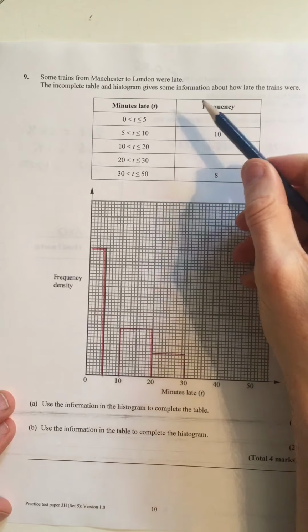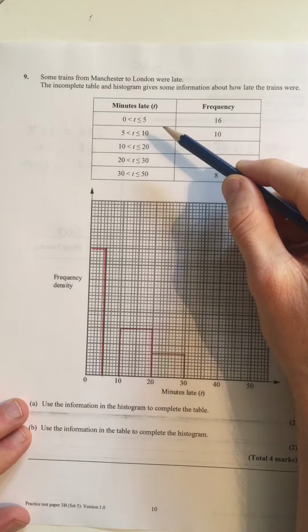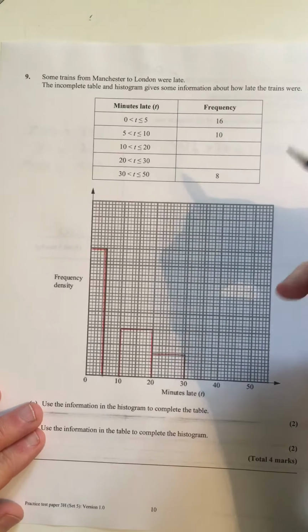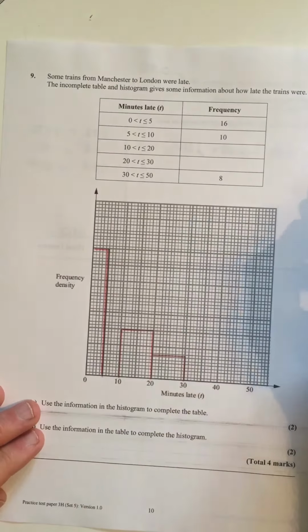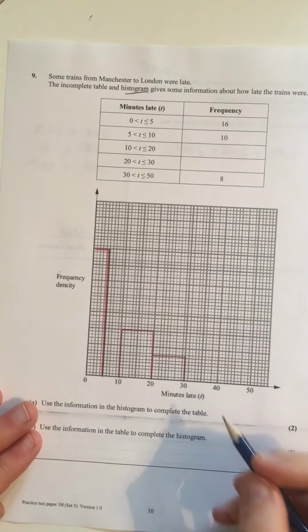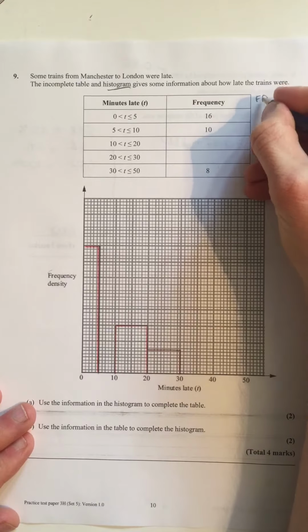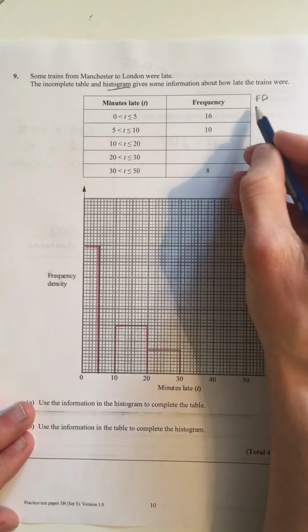Some trains from Manchester to London were late. The incomplete table and histogram gives some information about how late the trains were. The key thing about histograms is it's the frequency density that you use. Remember, the frequency density is the frequency divided by the width of the bar.